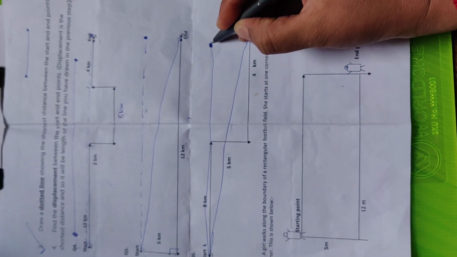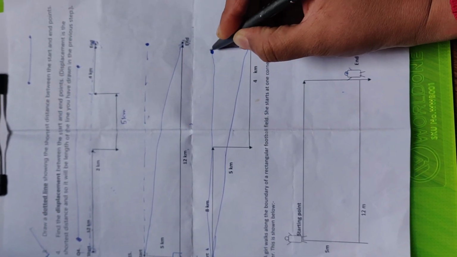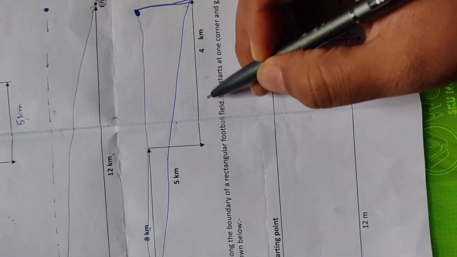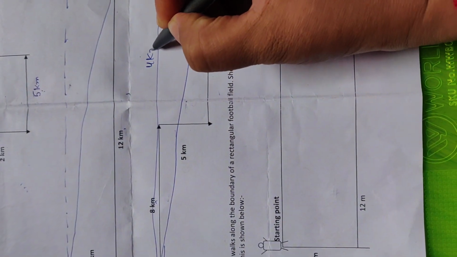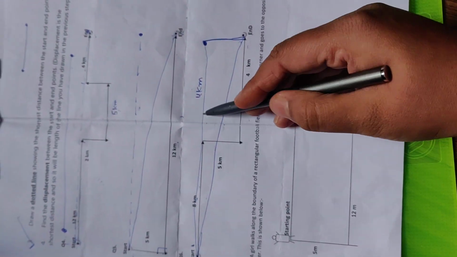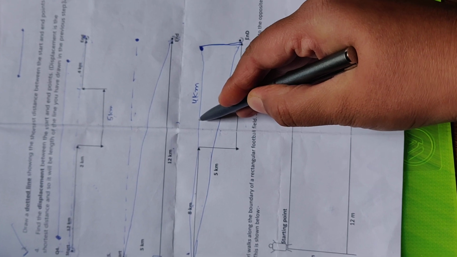Of course, in order to find this length, either you drop this perpendicular to this line, because this is how much? 8 kilometers. This is 4 kilometer. This will also be 4 kilometer. So the base length is 4 kilometer, right? And this is 5 kilometer. So this can be easily calculated.